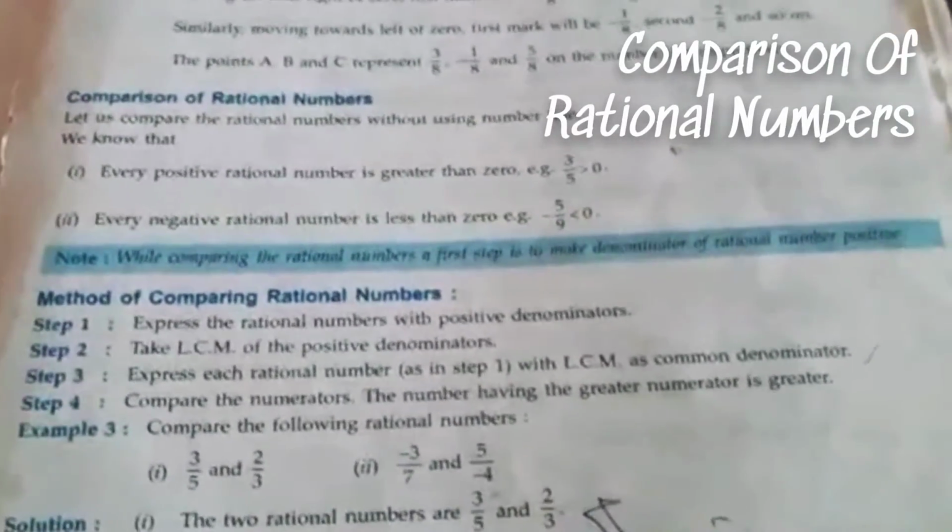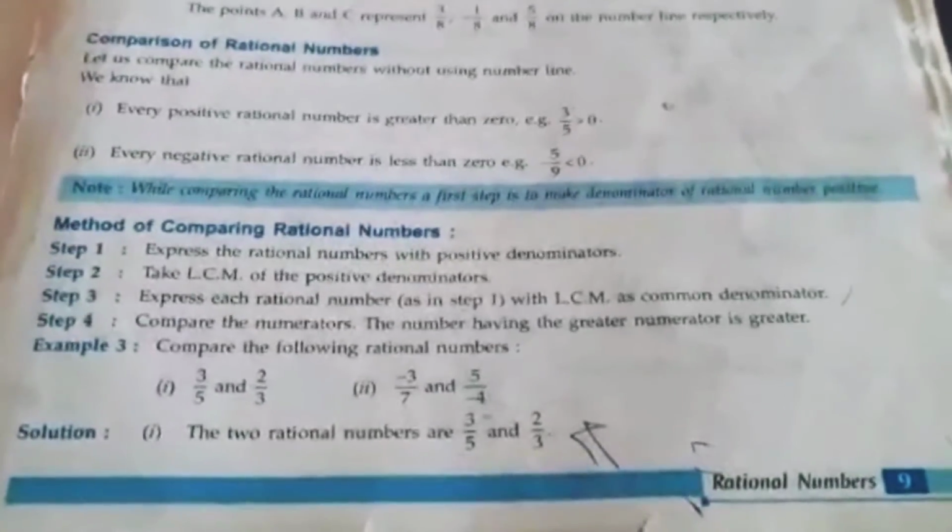Okay, so now let's start comparison of rational numbers. Let us compare the rational numbers without using number line. We know that every positive rational number is greater than 0. Example, 3 upon 5 is greater than 0. Second, every negative rational number is less than 0. Example, minus 5 upon 9 is less than 0. Note, while comparing the rational numbers, a first step is to make denominator of rational number positive.